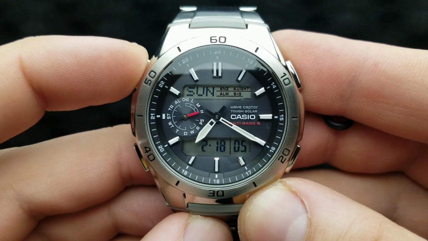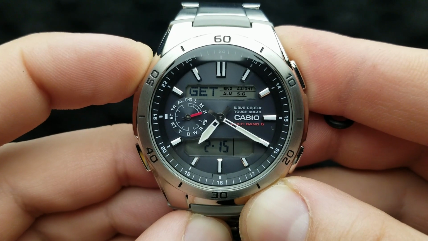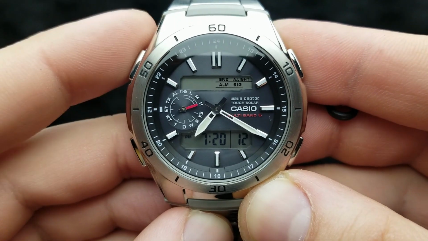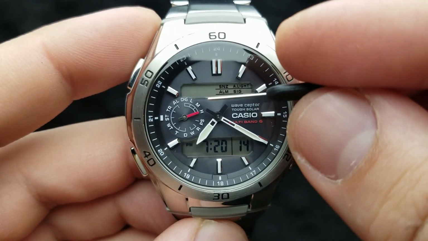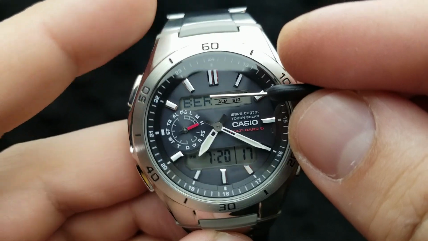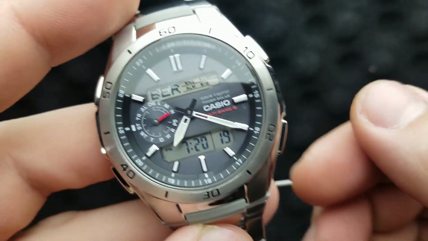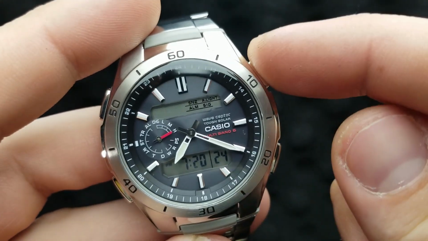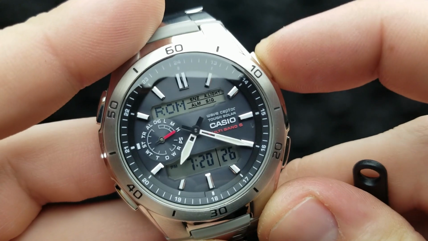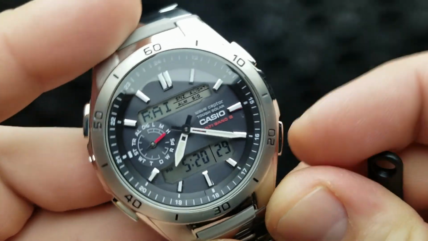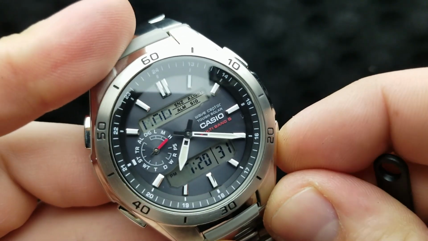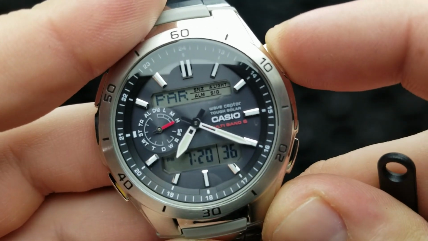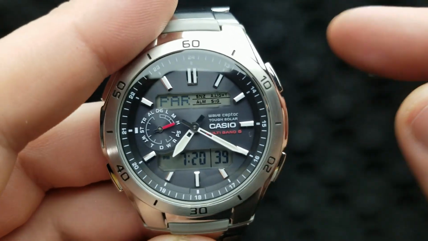So let's go, press and hold, and there it is. We have our time zone or city code flashing over here. To switch between our time zones or city codes, we can press the upper left button or upper right button or lower right button. So let's go. Pressing the upper shuffles it as well as the lower button. I'm gonna get it back to Paris since that is my time zone.